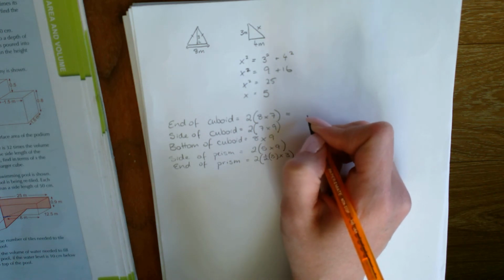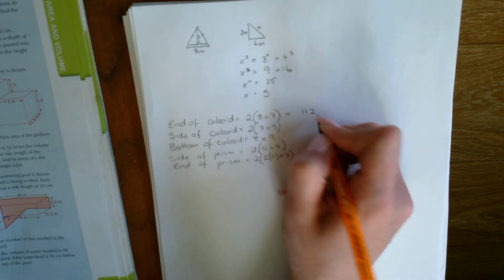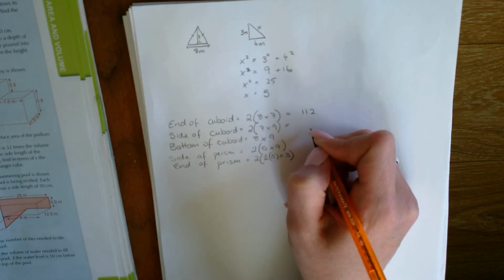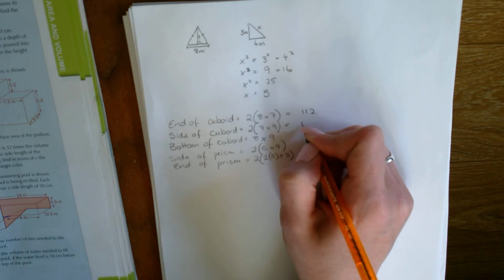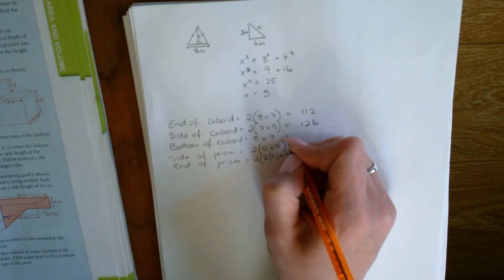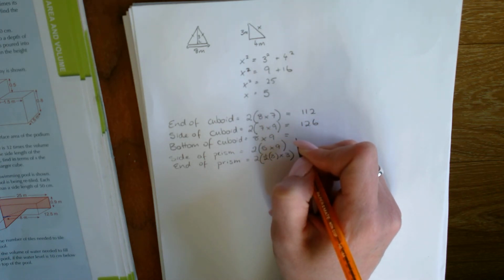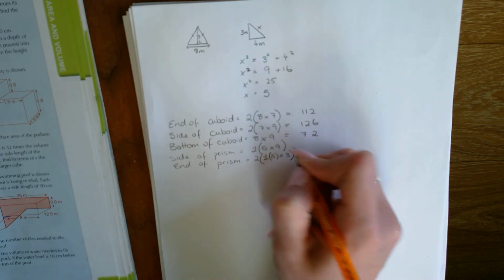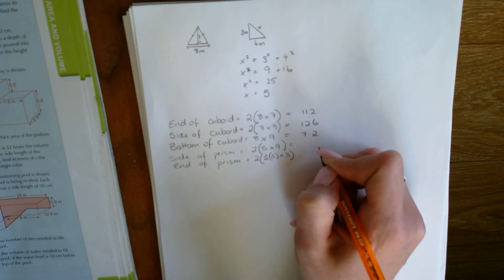So the ends of the cuboids in total is 112, their surface area anyway. The side of the cuboid, its surface area for both is 126. The bottom of the cuboid is 72 meters squared.